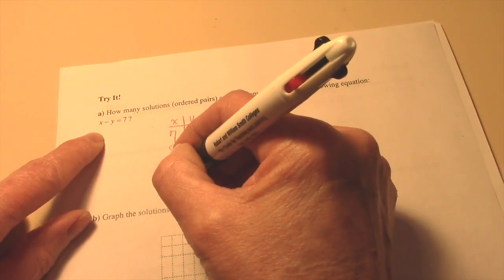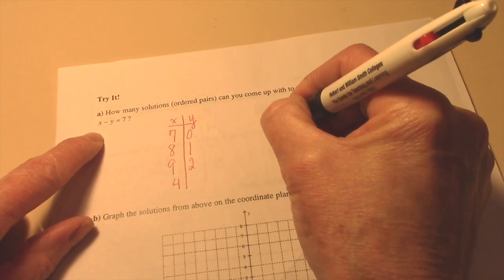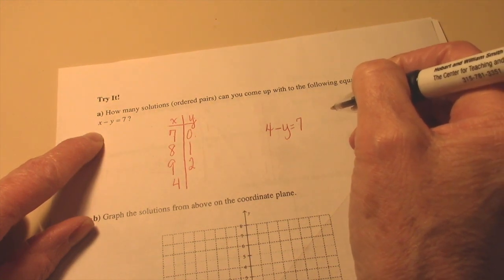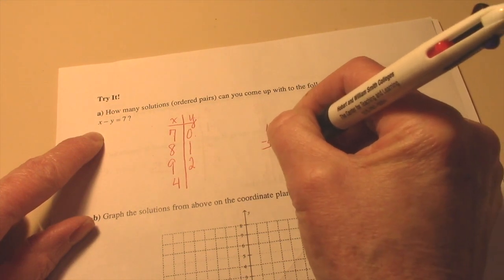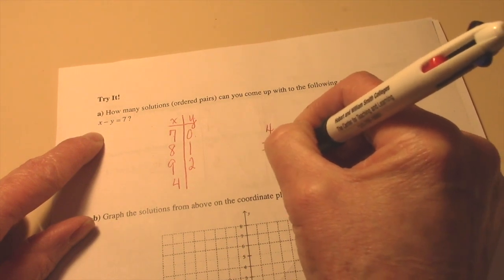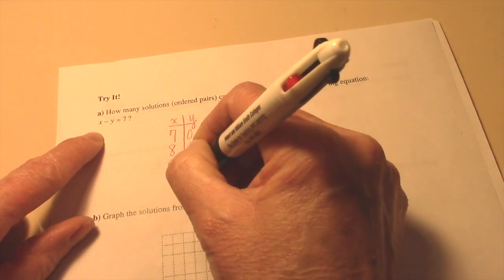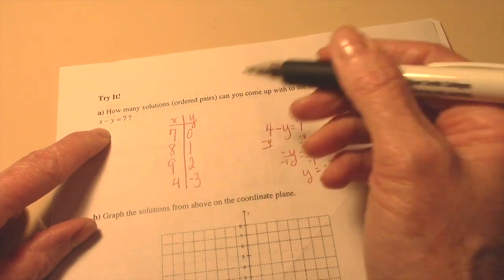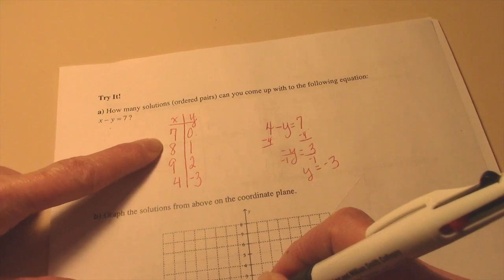What if I went backwards? What if I said x was 4? So if x is 4, 4 minus y equals 7. If I bring the 4 over, minus 4, I get negative y equals 3. So then I have to divide by negative 1, divide by negative 1. So I get y equals negative 3, which would make sense. So you get that double negative to make them add and make 7. Okay, that's enough points.